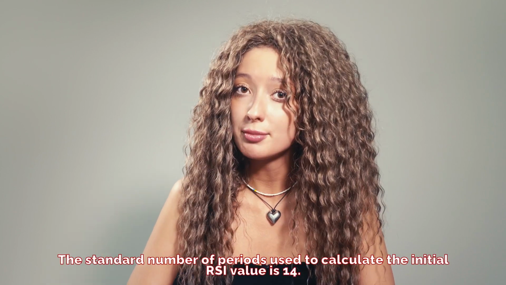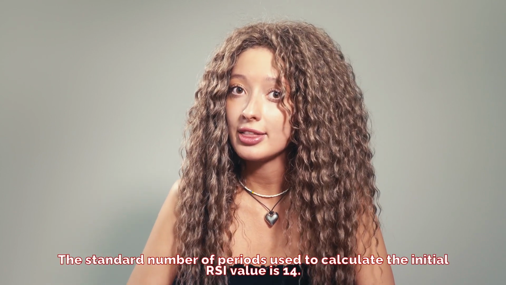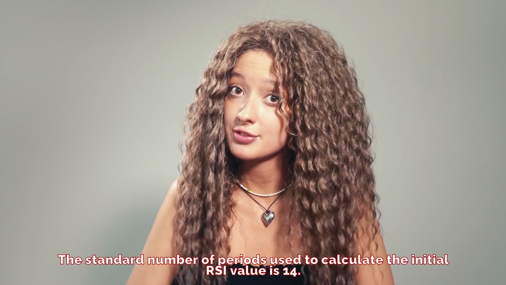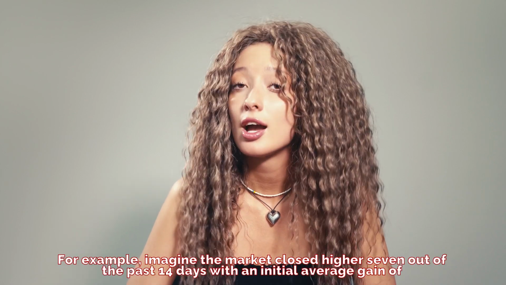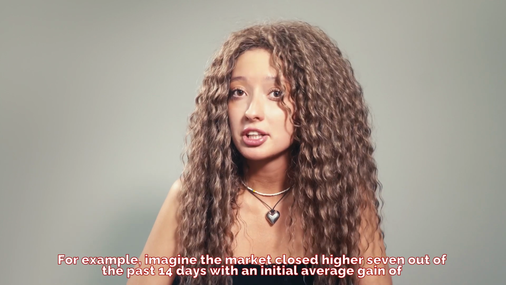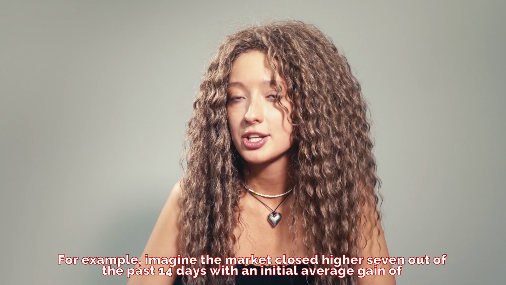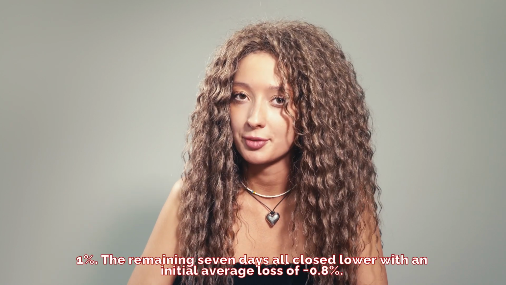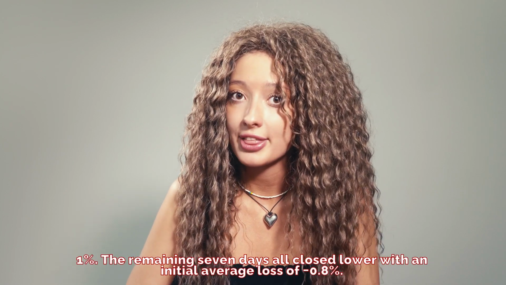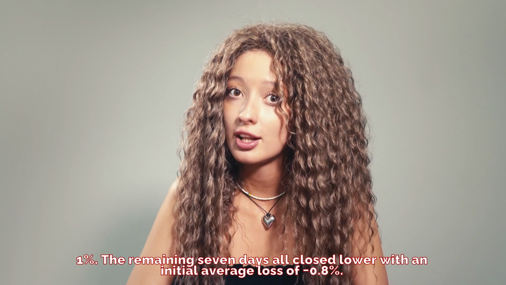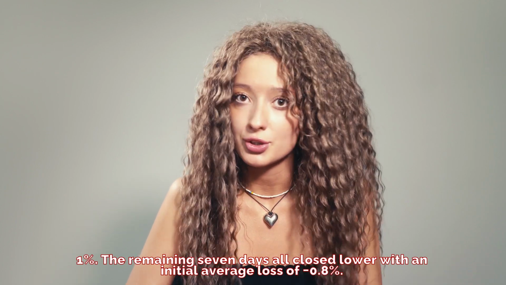The standard number of periods used to calculate the initial RSI value is 14. For example, imagine that the market closed higher on 7 of the past 14 days, with an initial average gain of 1%. The remaining 7 days all closed lower, with an initial average loss of 0.8%.